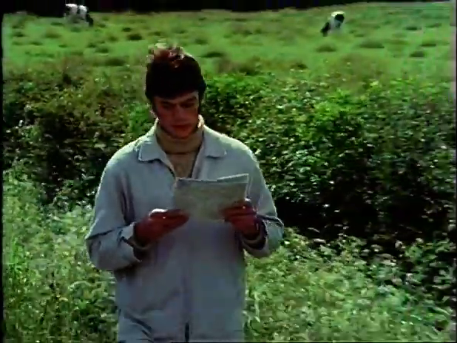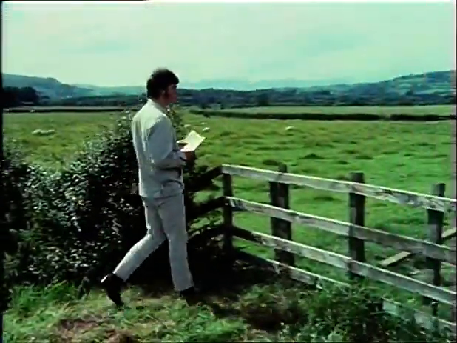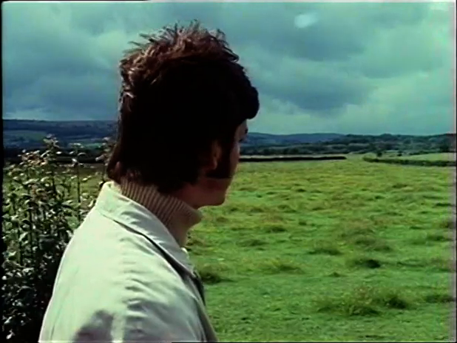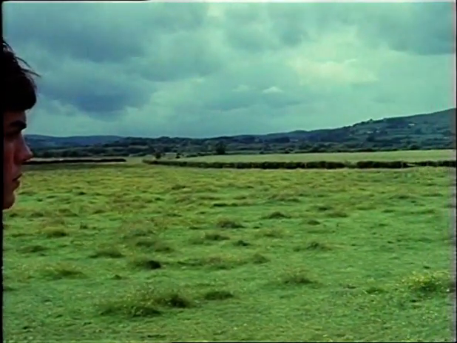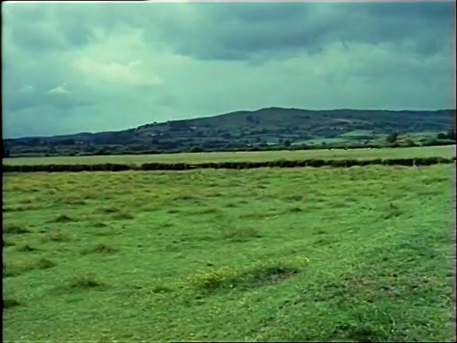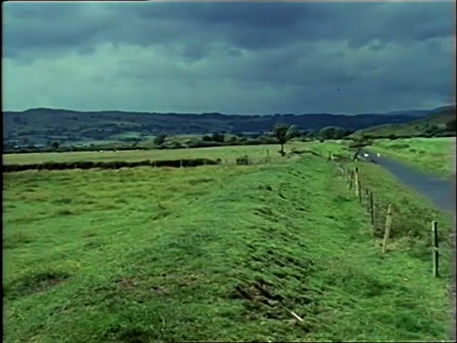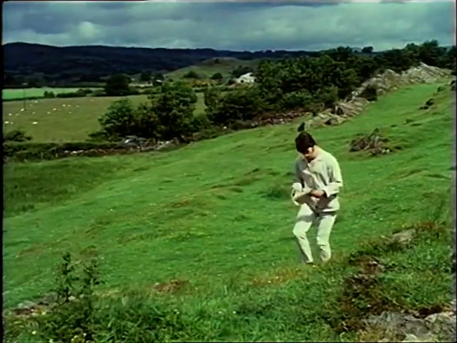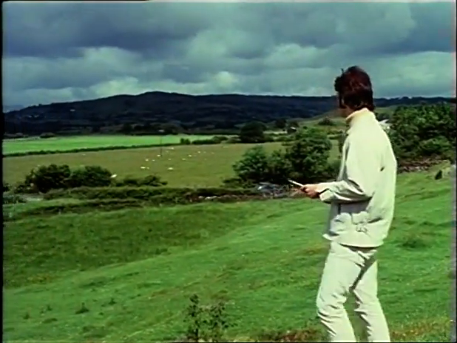Sooner or later, whatever your reason for traveling, you will want to stop and look about you. It might be to confirm your position, to look for a specific place, or simply to admire the view. Whatever you're looking for, the higher you are, the more you'll be likely to see.